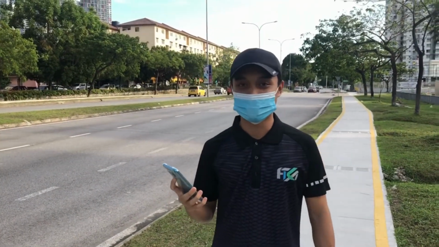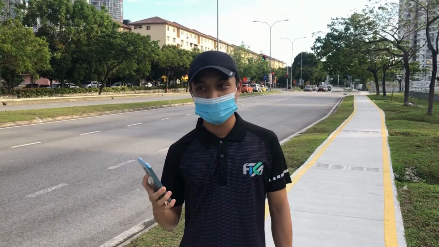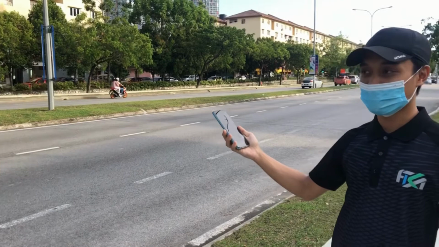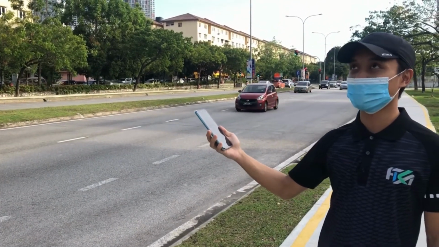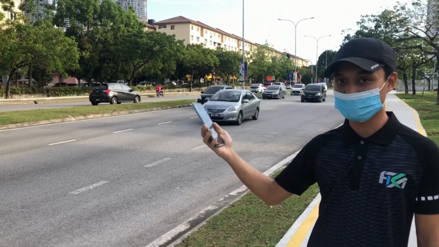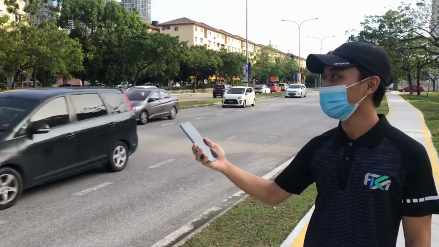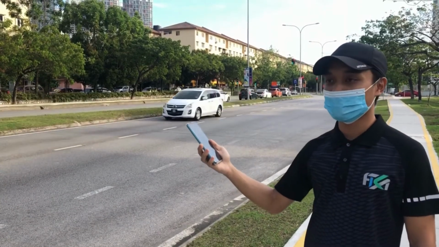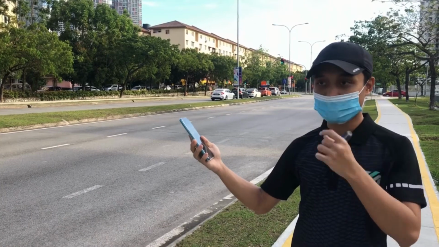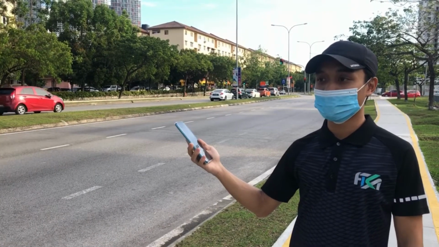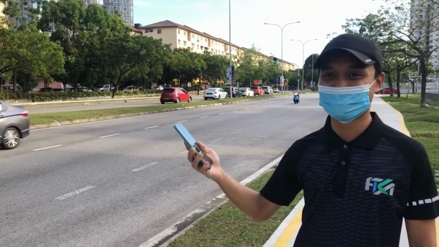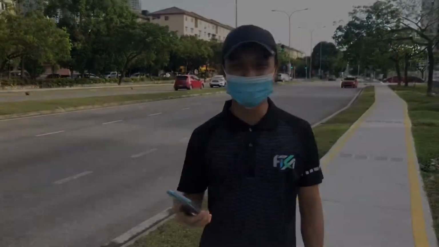So after setting up the instrument, we can proceed to take the reading for the road noise level. For this study, we can use our bare hand or a tripod to take the reading. We need to hold the instrument and point the microphone toward the noise source. The sound pressure level will be displayed on the screen. Then we will record the data in the table.